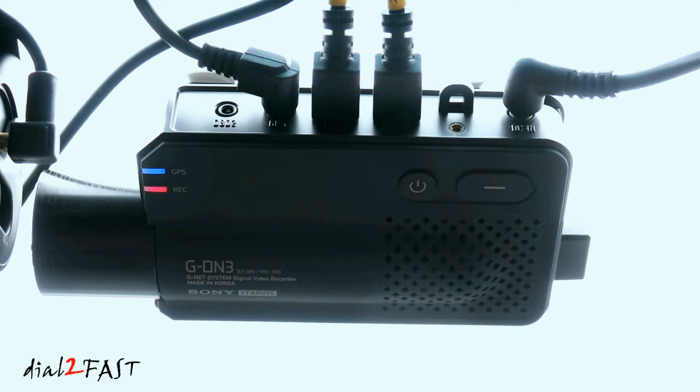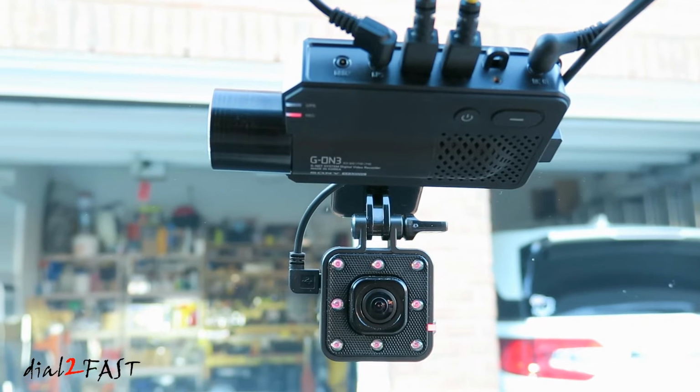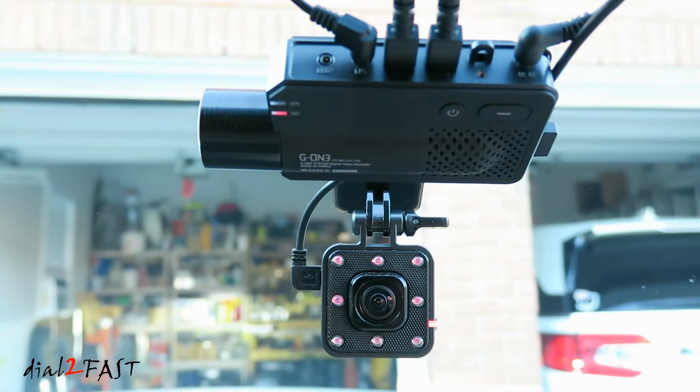Records in parking mode. So right now the dashcam is recording at 1 frame per second, and with motion detected, it's now recording at 10 frames per second. And the red record LED will begin flashing. If there are no events detected, then the record LED will be a solid red. Now let's take a look at some daytime and nighttime normal recording for all three cameras.